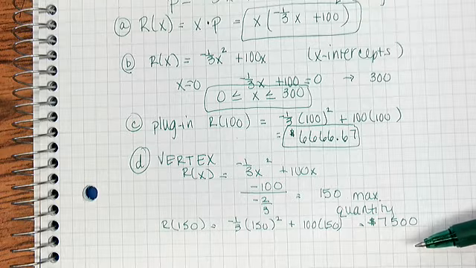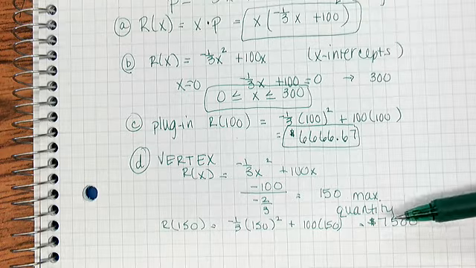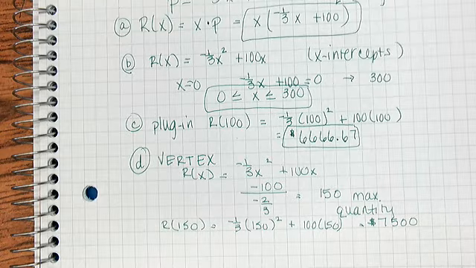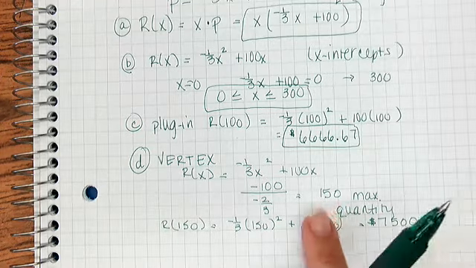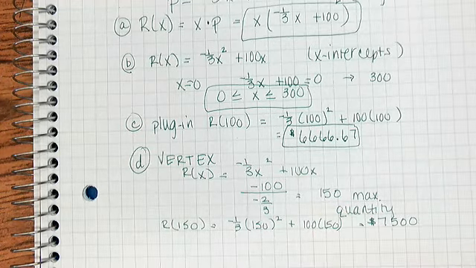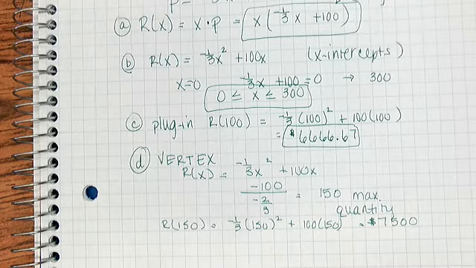That's only part of the story. How much do I need to charge in order to get that sale of 150, the maximum quantity? And that you're going to plug into the price.